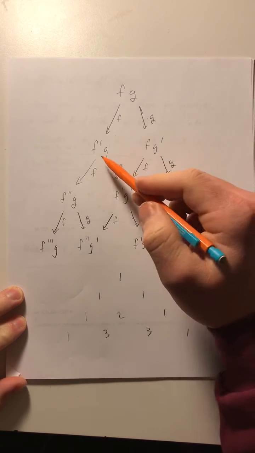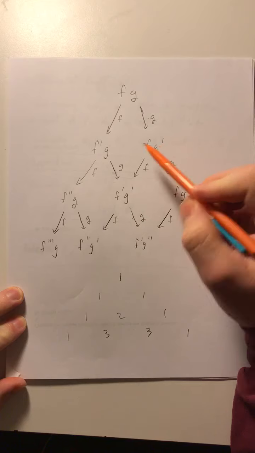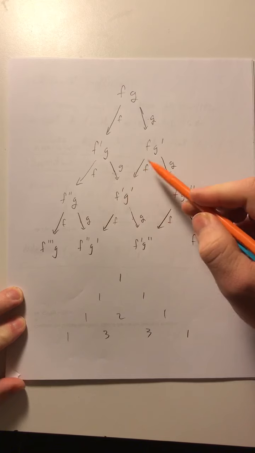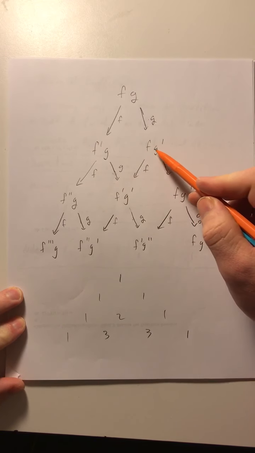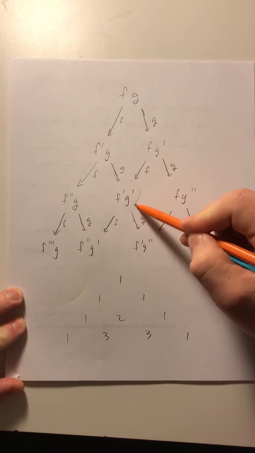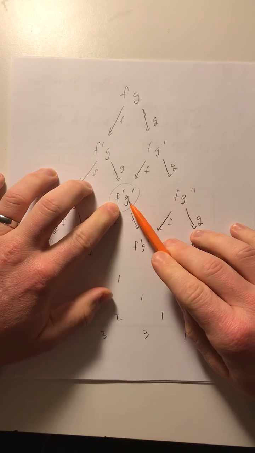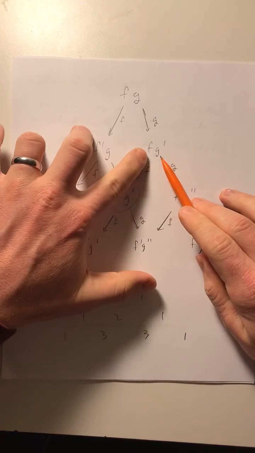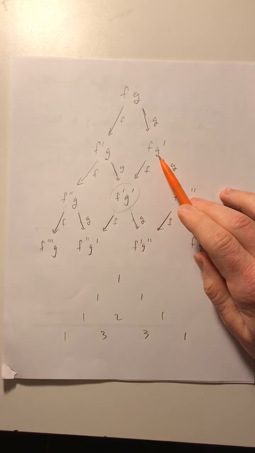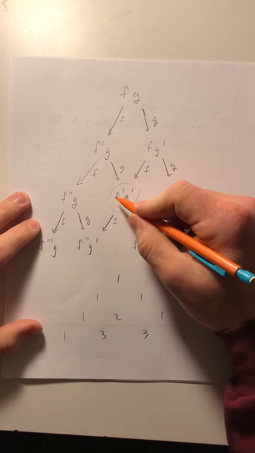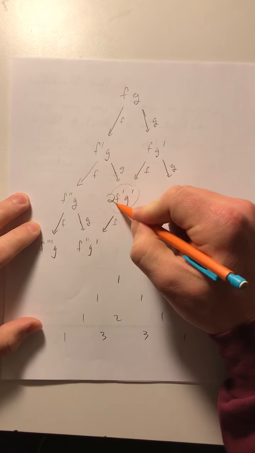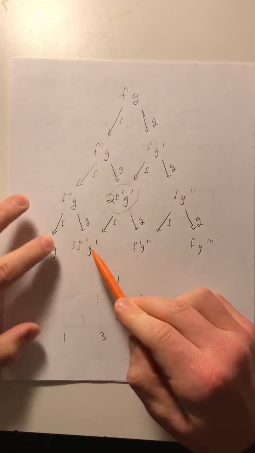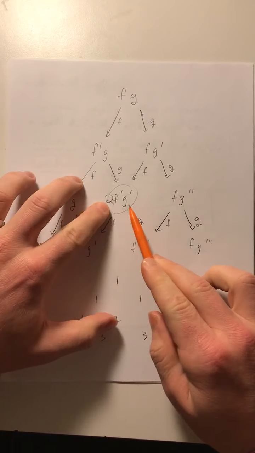If I have f prime g and f g prime, if I start with f prime g and take the derivative of the g term, I'm going to get f prime g prime. Same thing if I start over here, f g prime, and take the f derivative, I also get f prime g prime. So I'm going to get this term from these 2 terms. The reason that I get 2 of these in the expansion is because I get 1 from here and 1 from here. I'm going to get 3 of these. The reason I get 3 of these is I get 1 from here and 2 from here.